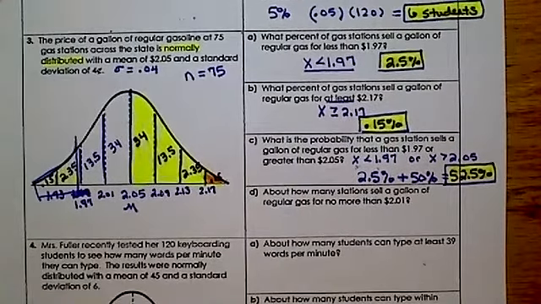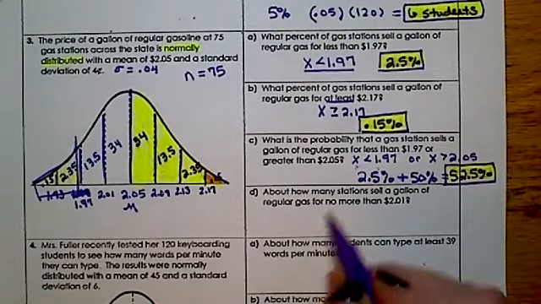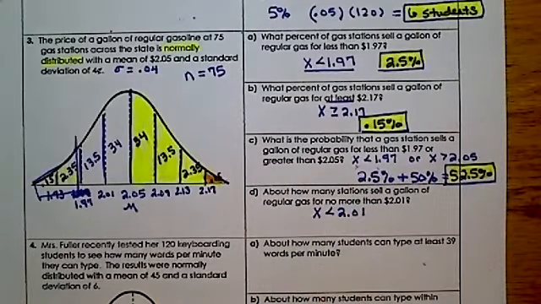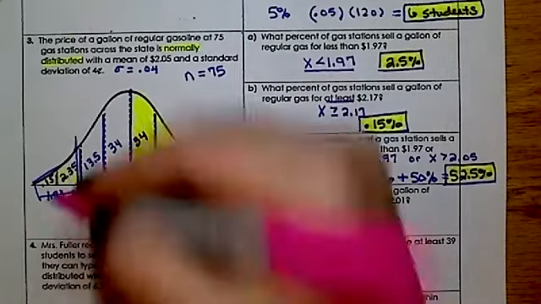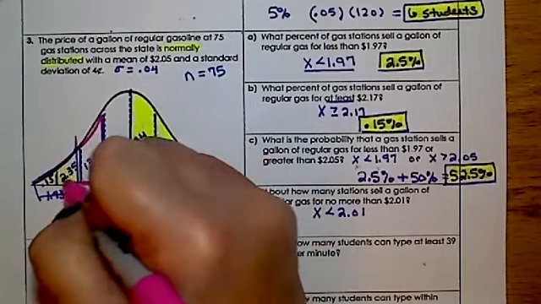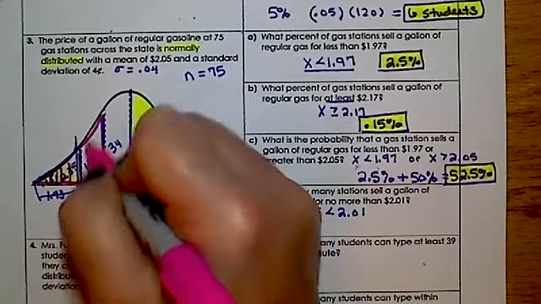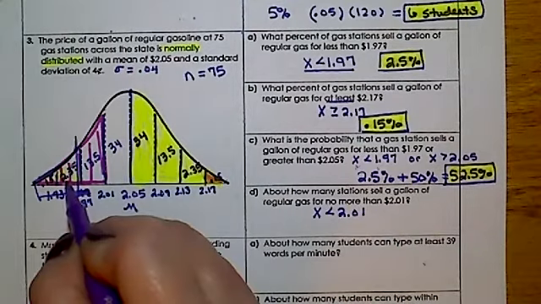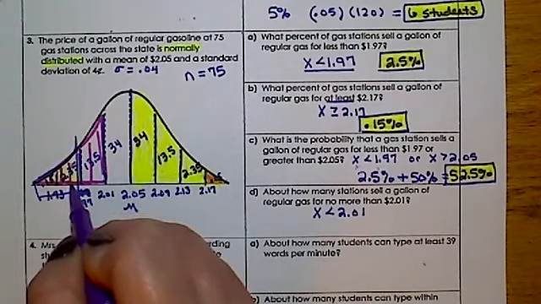About how many stations sell a gallon of regular gas for no more than 2.01? So no more than, less than, or equal to 2.01. Now, if you remember, that was the 2.5% right there.